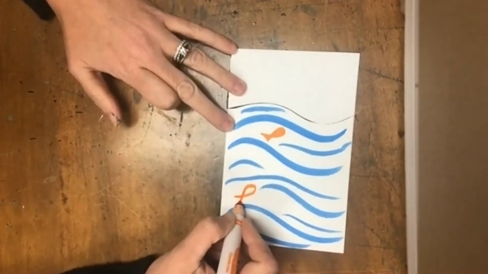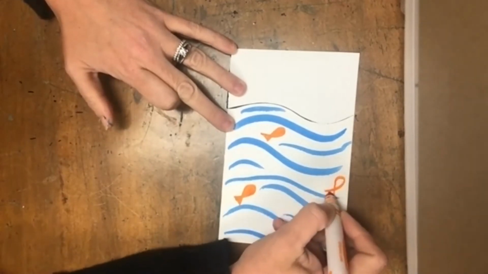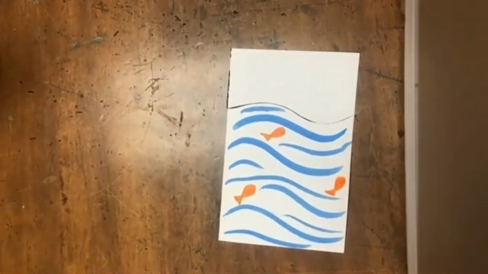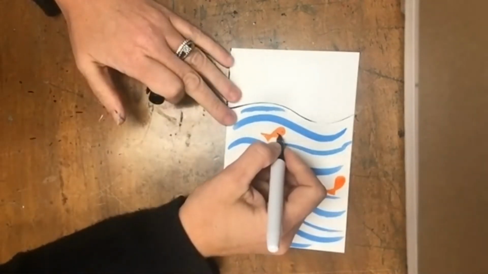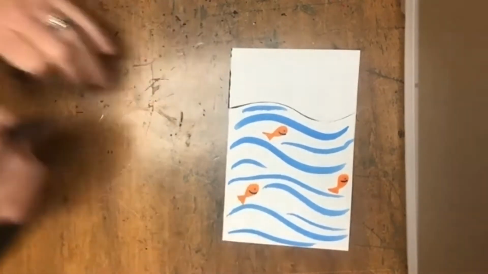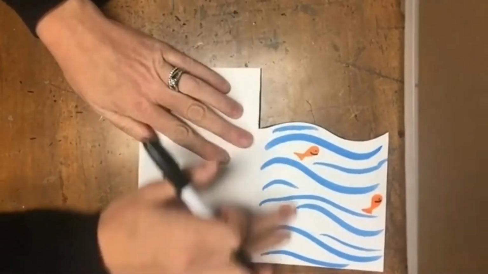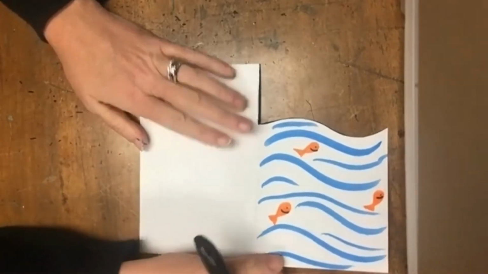You could add in some shark tails. You could add somebody surfing. Okay, get creative with it. And add the details you want for your picture. I'm going to give these fish a little smiley face. They're happy fish. There's no sharks around. Okay, so now I have my foreground. So you go ahead and color that and make that look really beautiful, okay? So now I have my foreground.